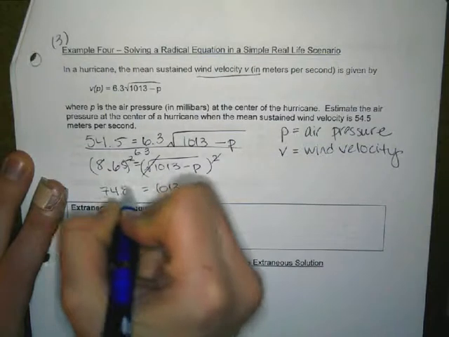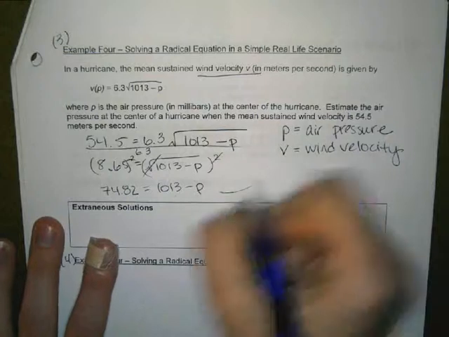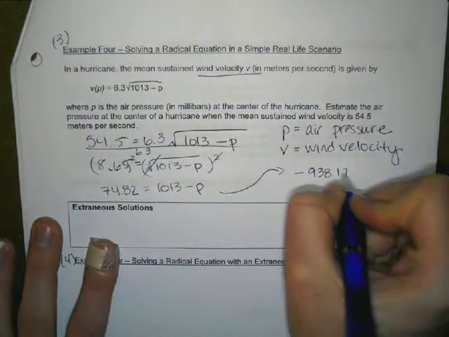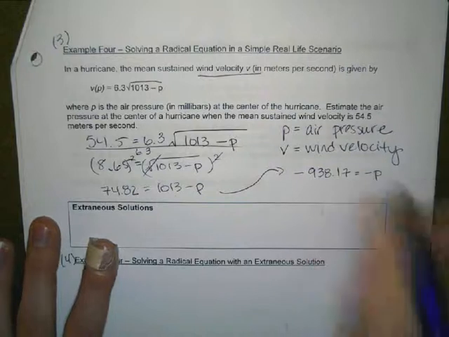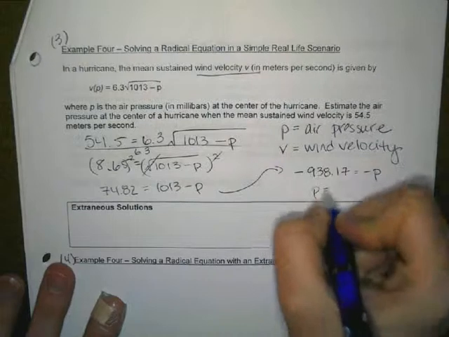Okay, and then if you could take that 74.82 and subtract 1,013 so we can get P by itself. Now, is P completely by itself yet? No. Not quite, because it has that negative there. So if we divide by a negative, it's going to give me P equals 938.17.